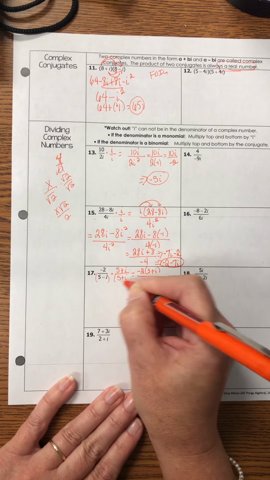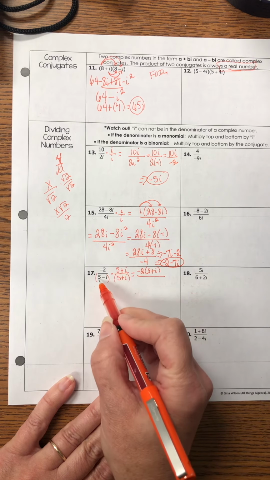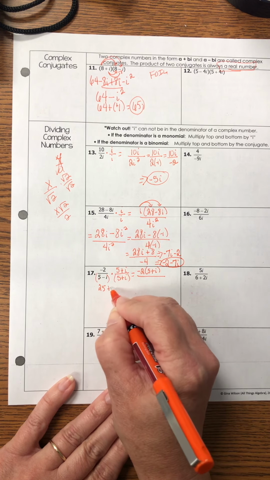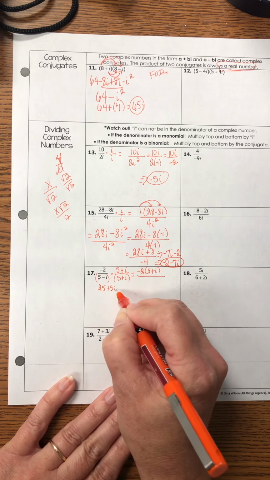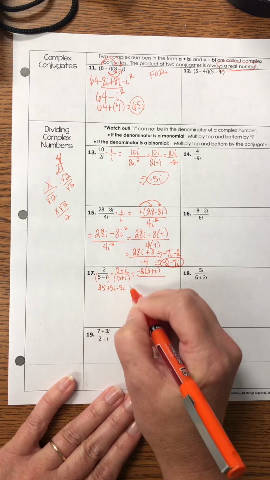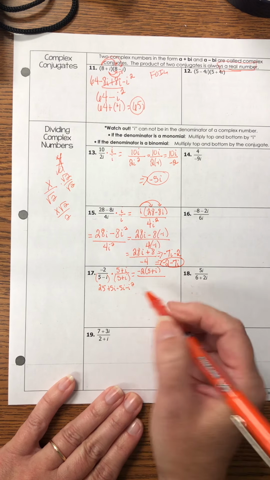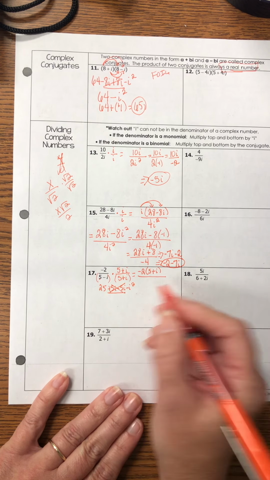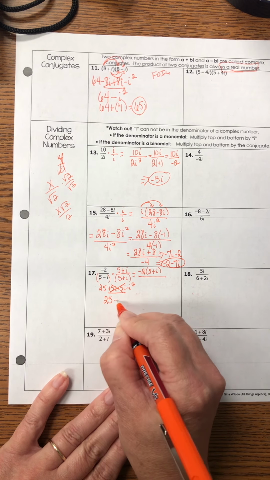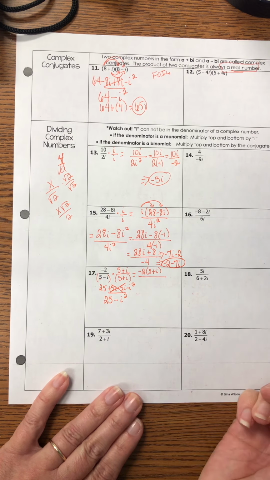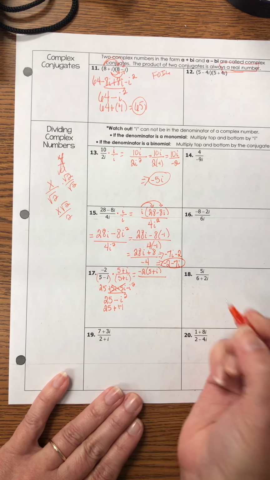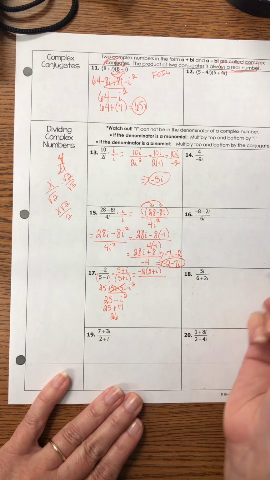In the denominator, I've got to use FOIL. So 5 times 5 is 25. 5 times i, -i times 5, and -i times i is -i squared. The 5i and the -5i will cancel out, giving me 25 minus i squared. Replace i squared with -1 to get 25 plus 1, which is 26.